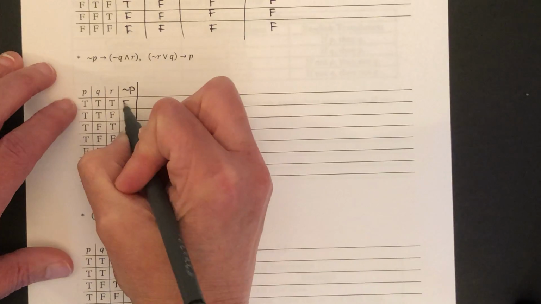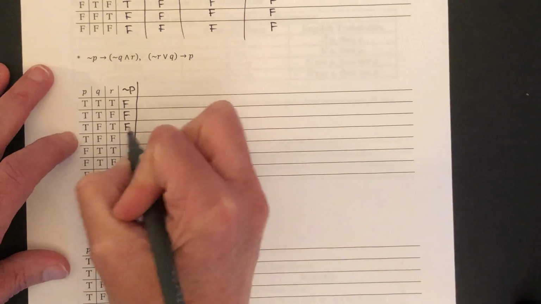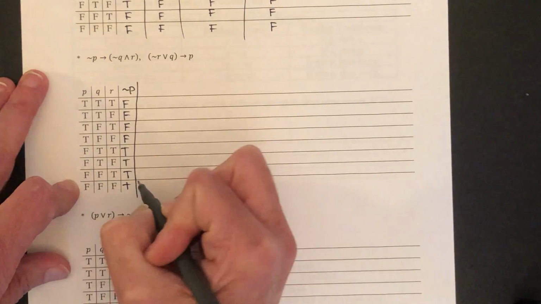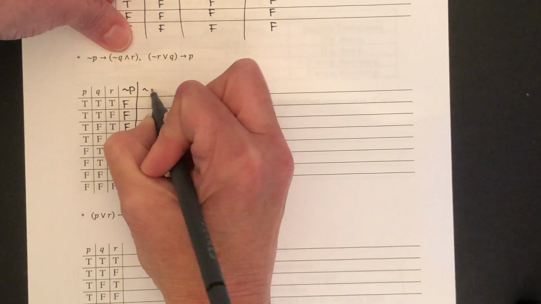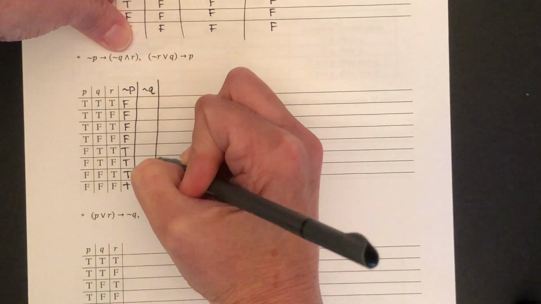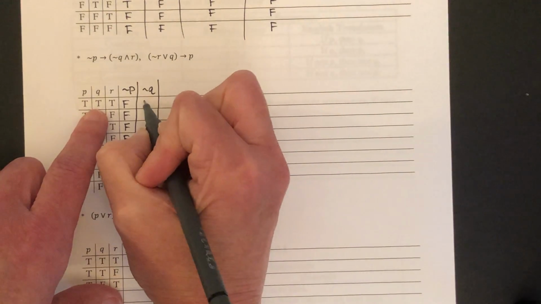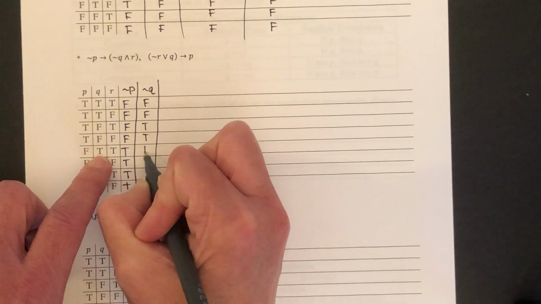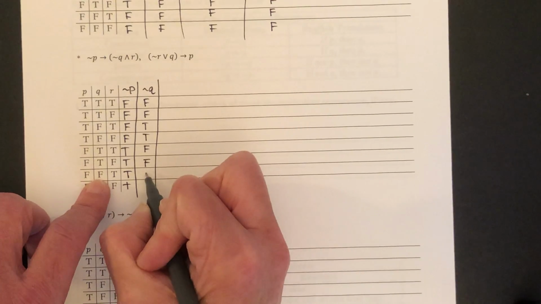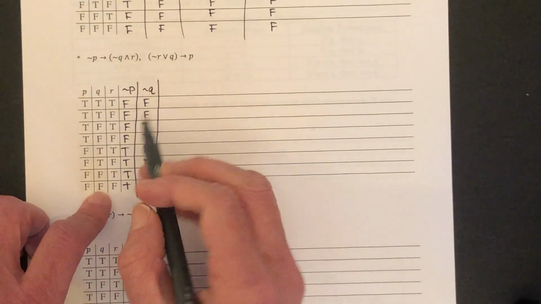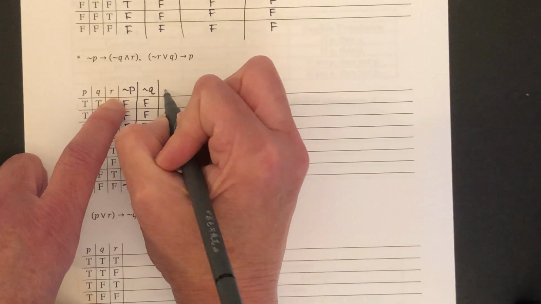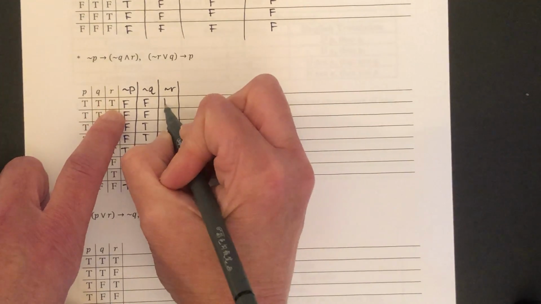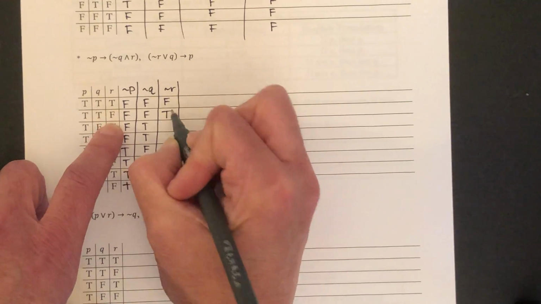Okay, so 4 falses and 4 trues. I need a not Q. So false, false, true, true, false, false, true, and true. Do I need a not R? Yes. So not R alternates false, true, false, true.